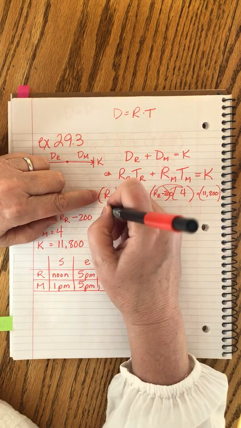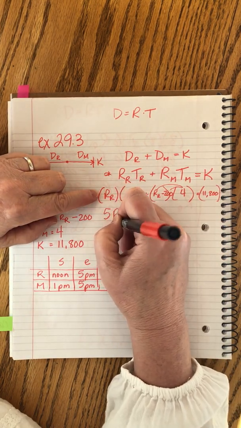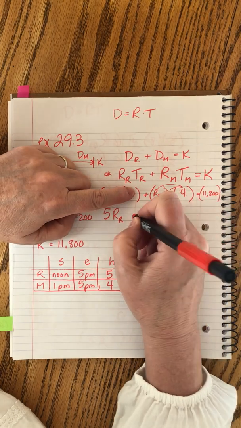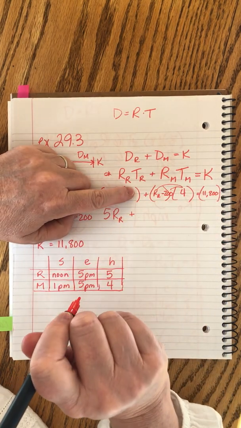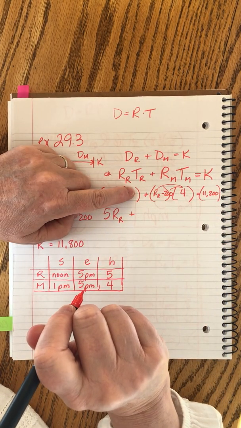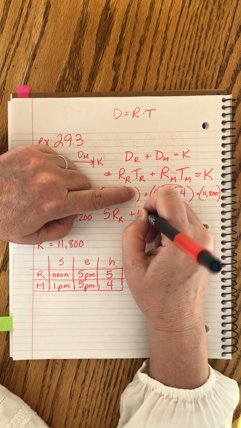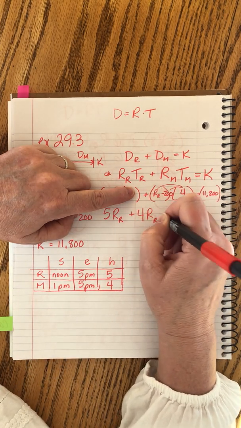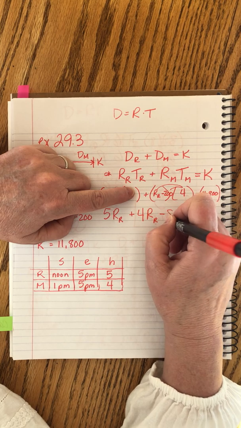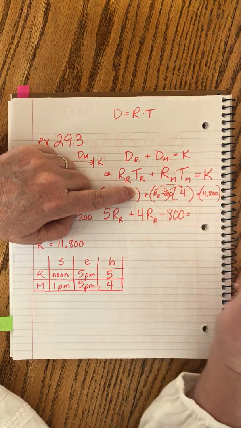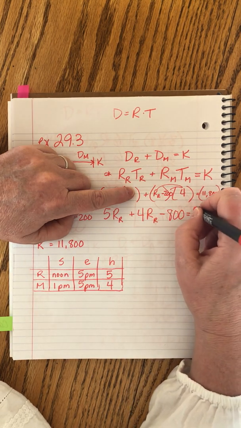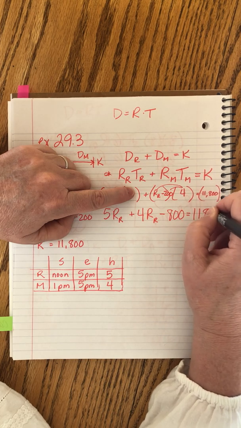So let's rewrite. I'll have 5 times the rate of Rocket Man plus 4 times the rate of Rocket Man minus 800 equals 11,800.